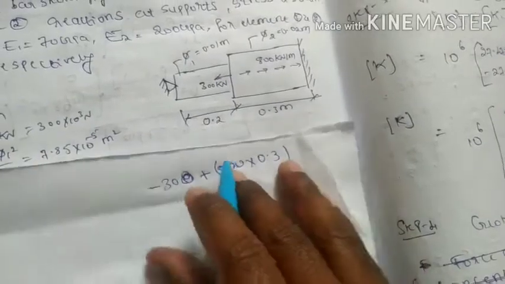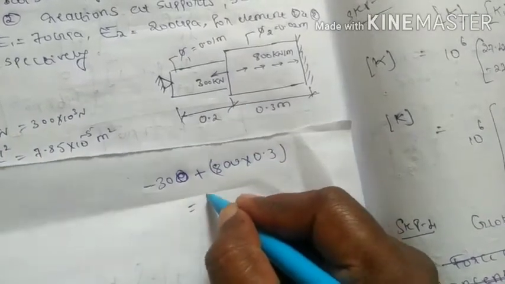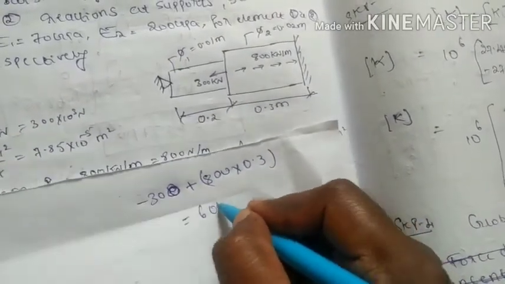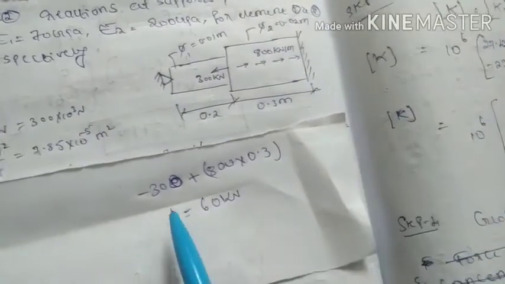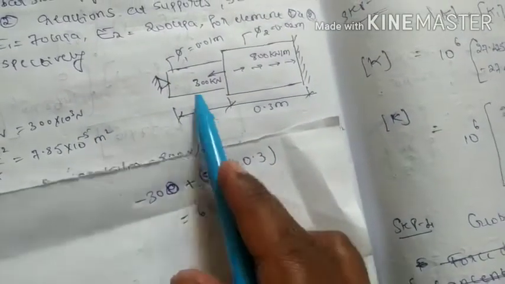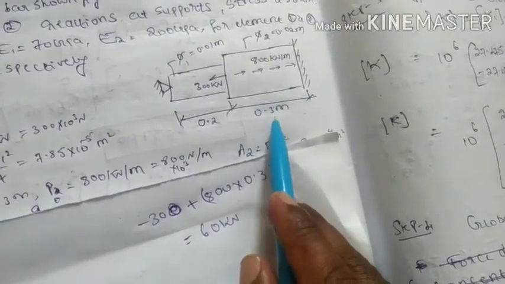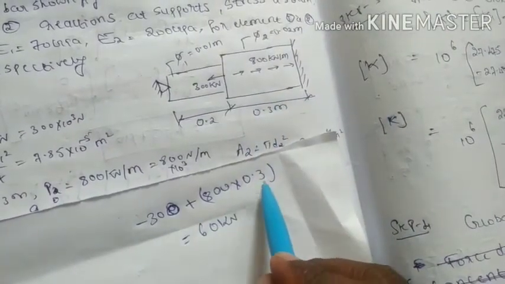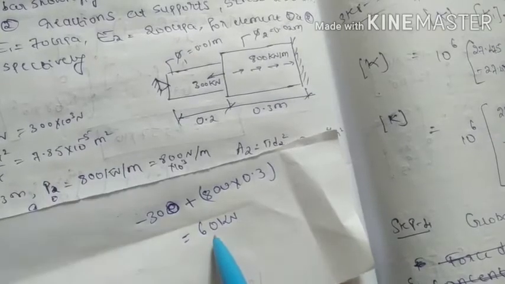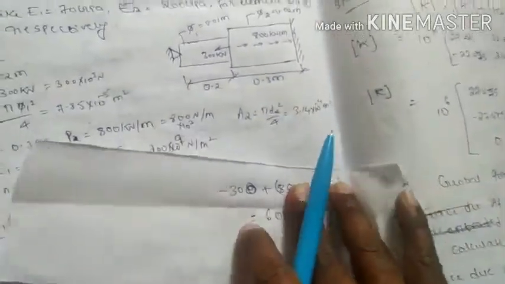So minus 300 plus 800 into 0.3, which becomes totally 60 kilonewton. So let me cross verify the reaction values now.